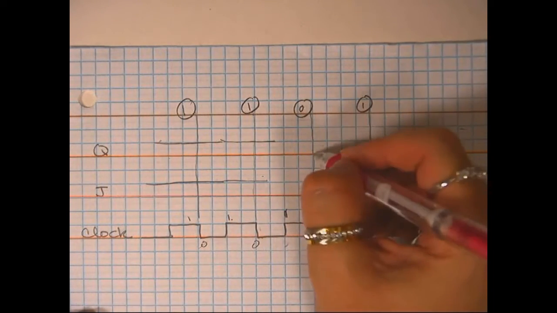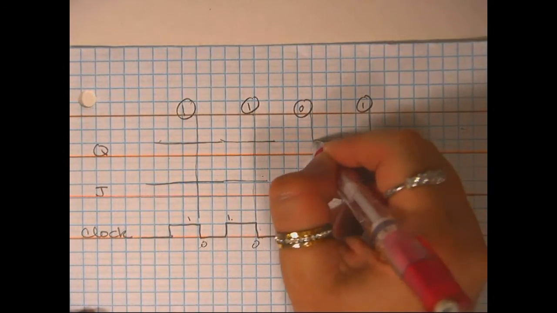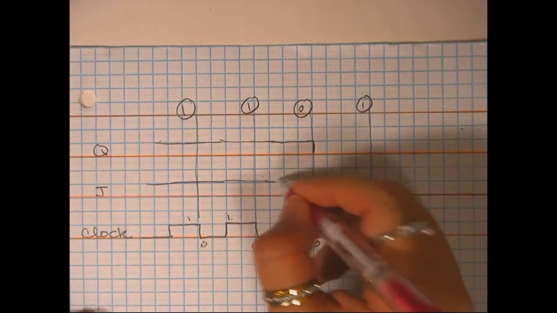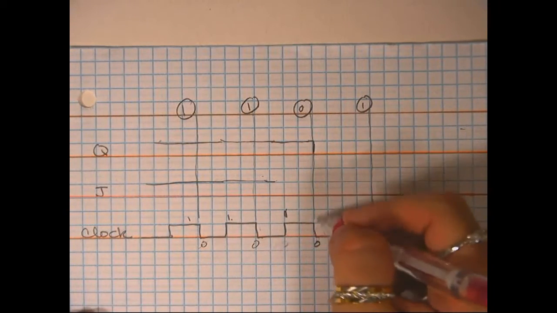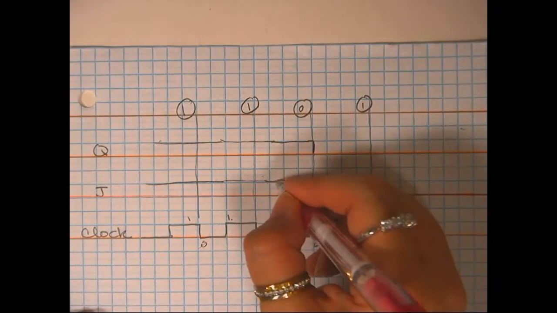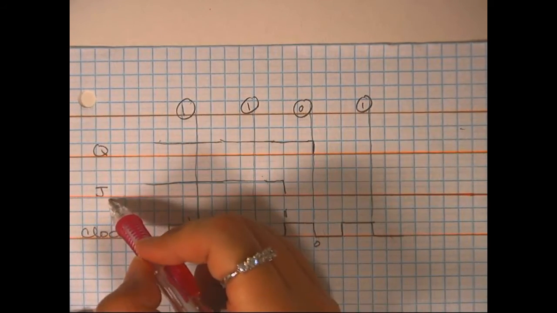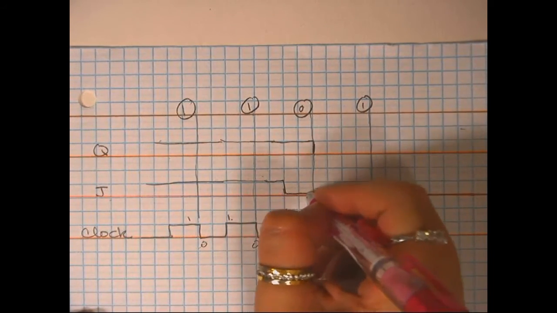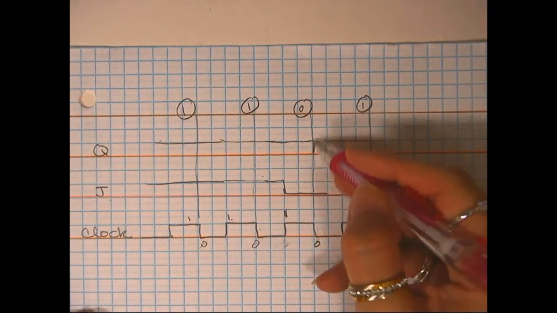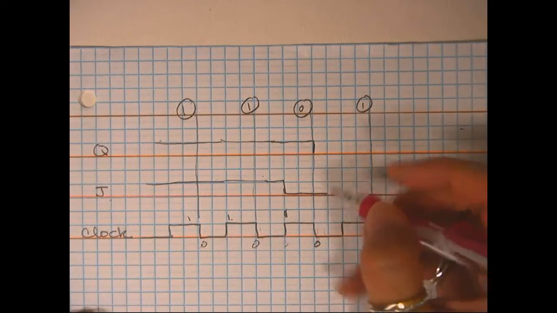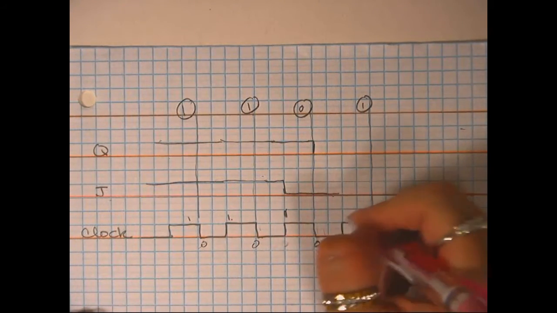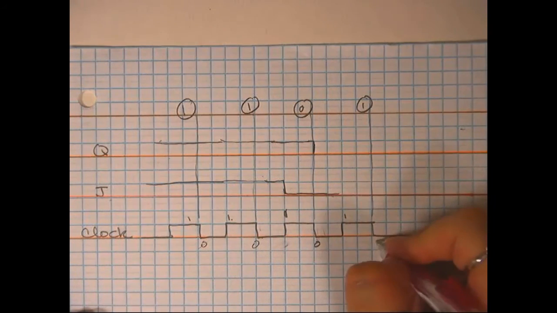And here I want my Q to be 0 at this point. So sometime before I flip this clock switch, I need to have switched the input J down to 0, so that when my clock hits, it's going to read 0. Then flip it back to 1, which doesn't matter until I go to 0 again.